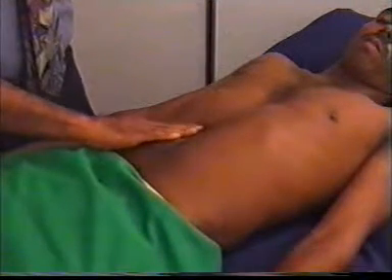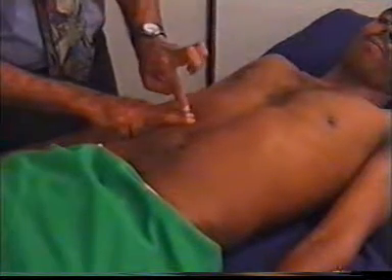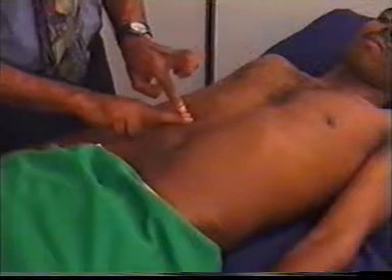If the liver is enlarged, you follow the edge medially, and measure the enlargement in the mid-clavicular line, and then feel the surface for tenderness and regularity.